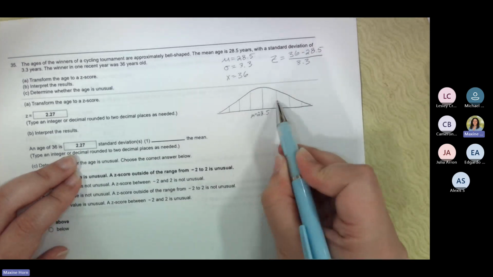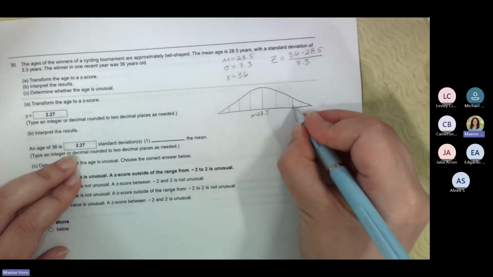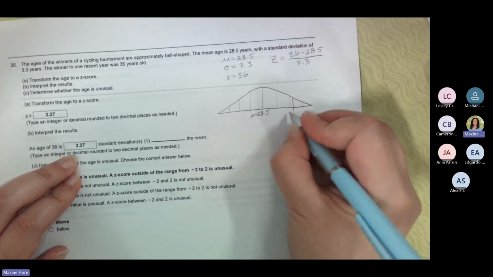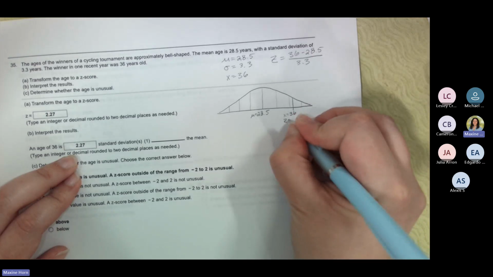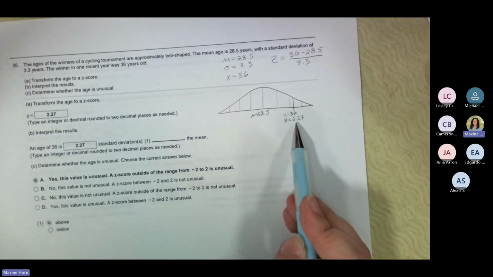The age of this winner was 2.27 standard deviations. That's positive, so we're going to the right. They went 1, 2, and then a little bit more, maybe a quarter more. They were over here. This is where 36 is. The X value of 36 has a corresponding z-score of 2.27. Remember what the z-score means: how many standard deviations from the mean you are.